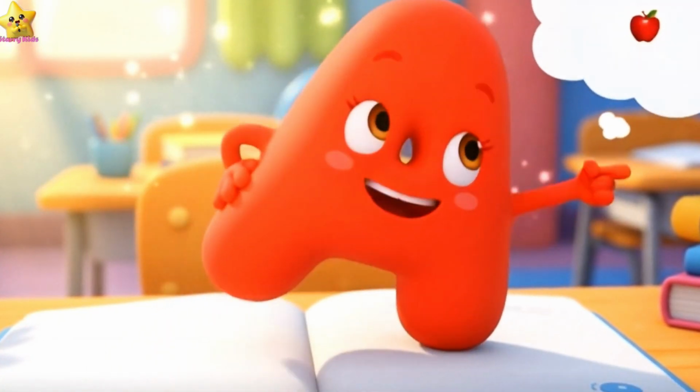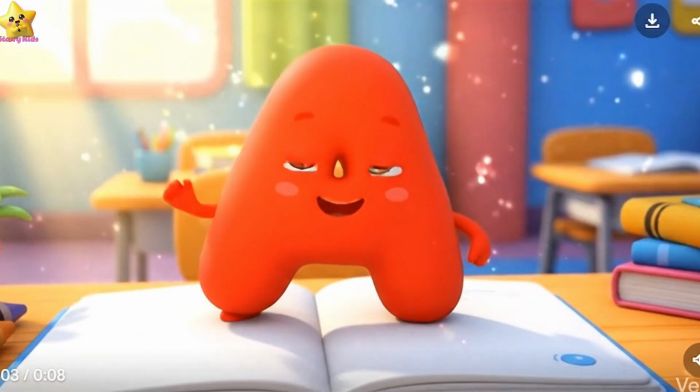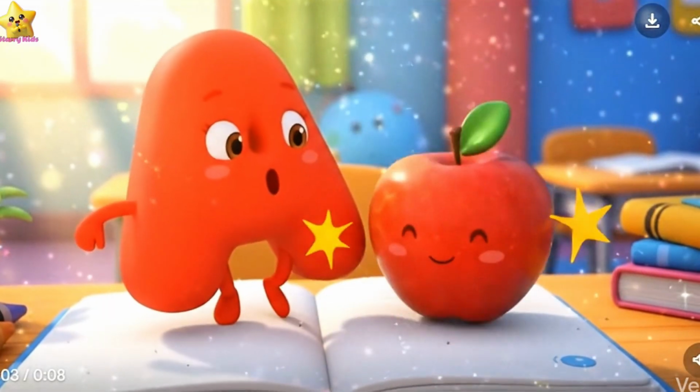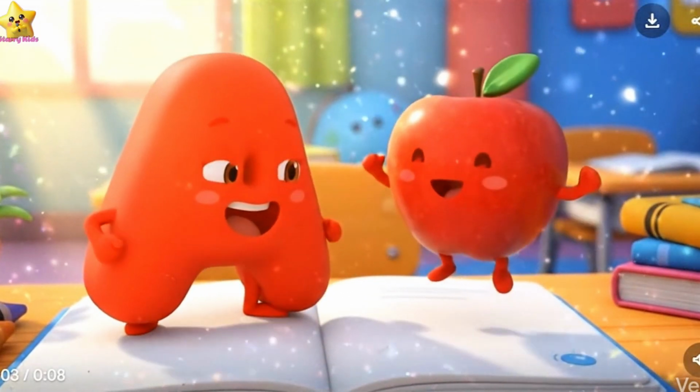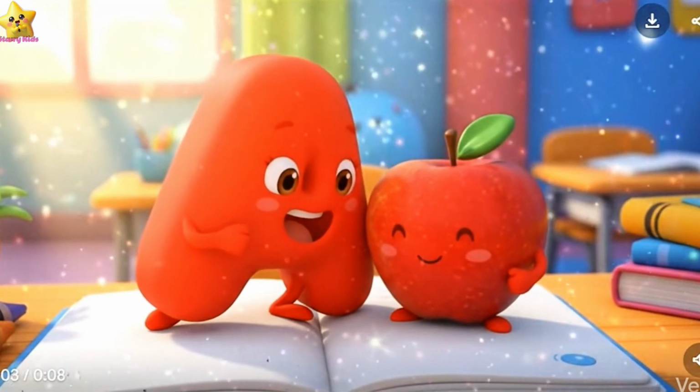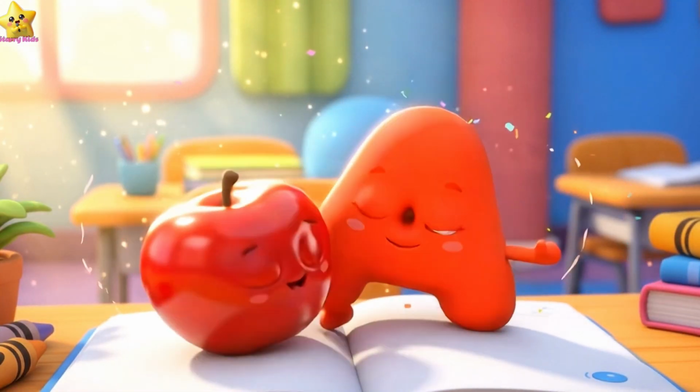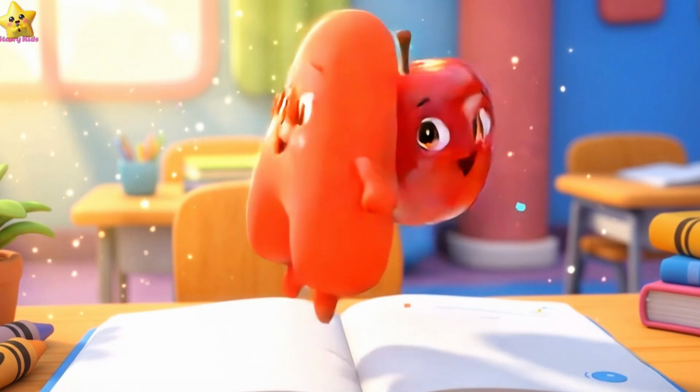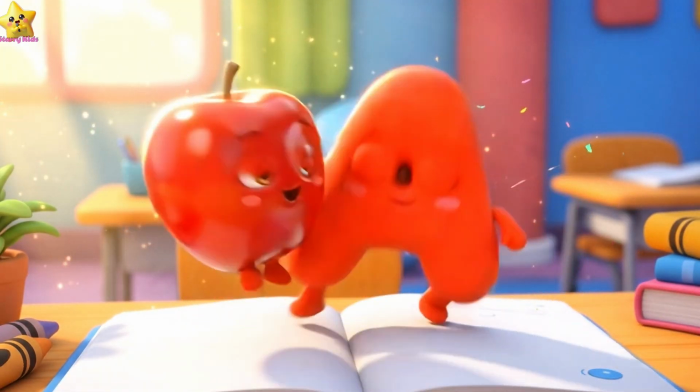Come on, apple, we need you. A and apple dance together, jump and spin in happy weather. A, apple time. Sing it loud, let's rhyme.